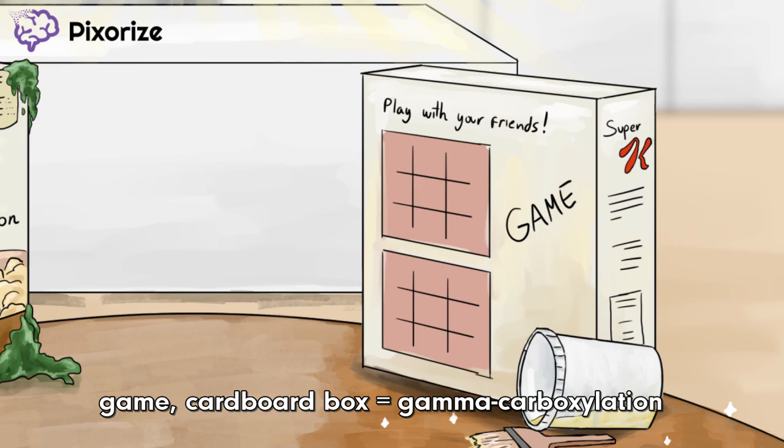Anyway, the game on the back of the cardboard box of cereal is our symbol for gamma carboxylation, or gamma cardboard boxylation. Vitamin K that has been activated by epoxide reductase is a cofactor in the gamma carboxylation of glutamic acid residues on several important clotting factors. Turns out, clotting factor activation via this pathway is vitamin K's most important role.